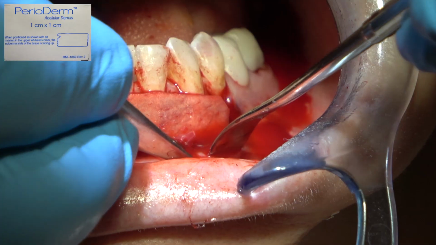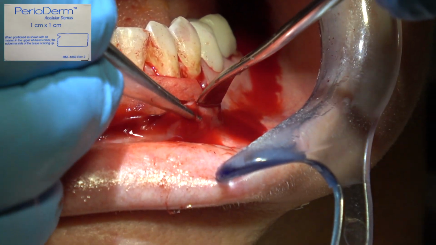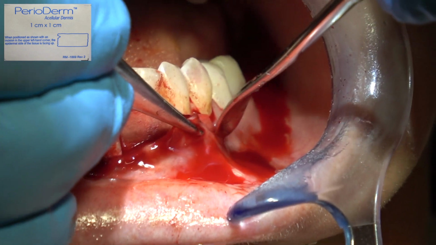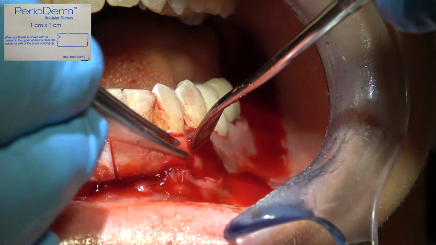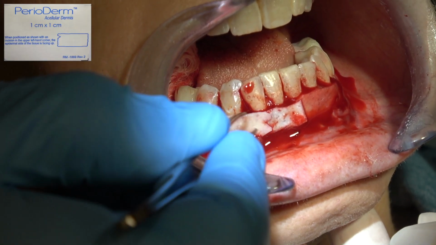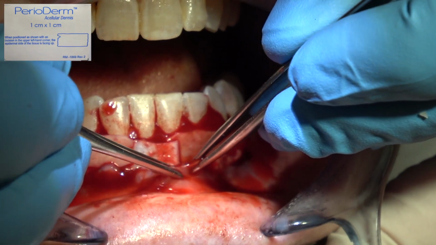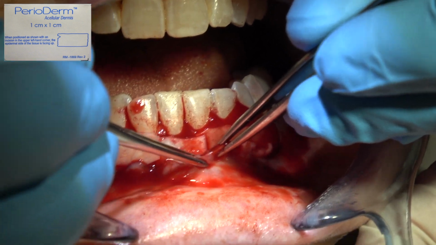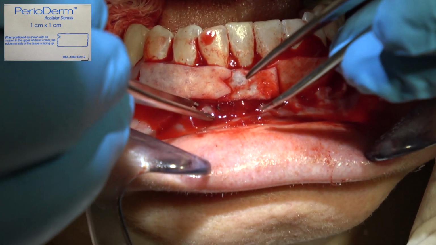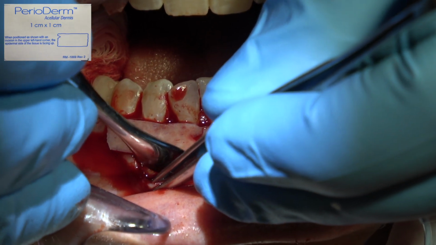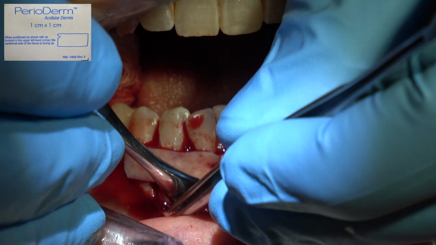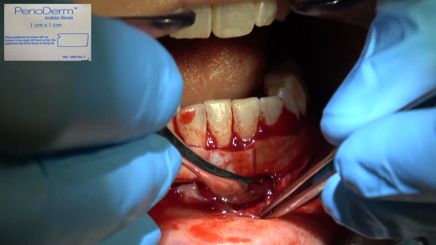So you want it down in the bottom of the flap far enough that the flap doesn't lift it up. So you have to reflect far enough that the flap will go over it easily and not be strained. I'm reflecting a little bit more.